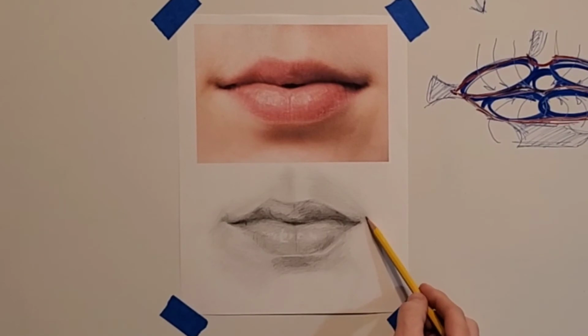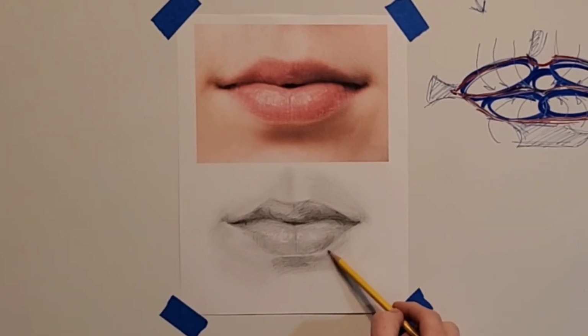So the drawing's not totally done, but I'm gonna let you watch the rest of this drawing happen without me talking, before you realize I really have no idea what I'm talking about.